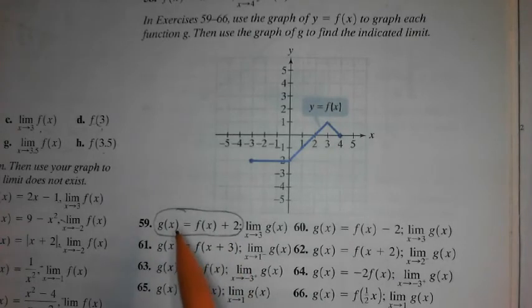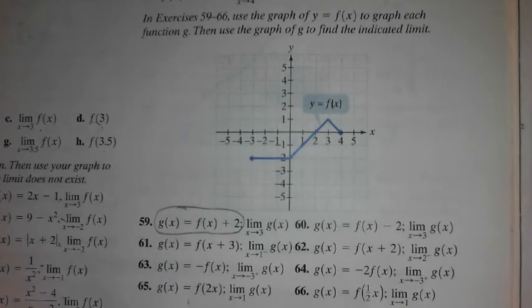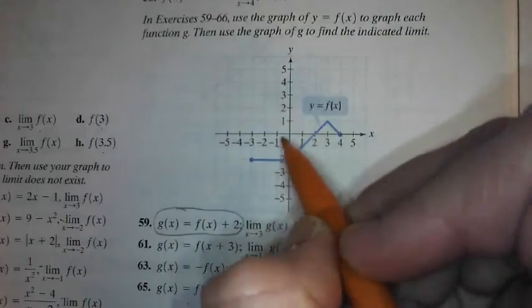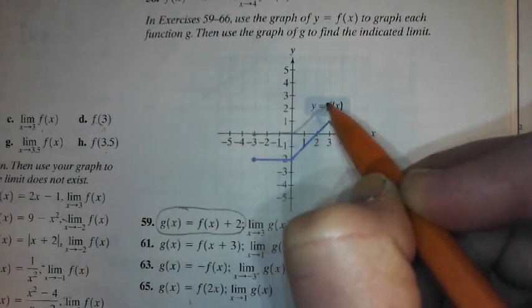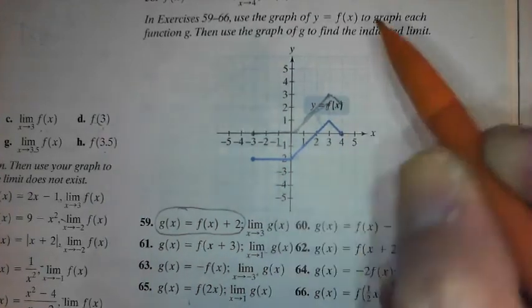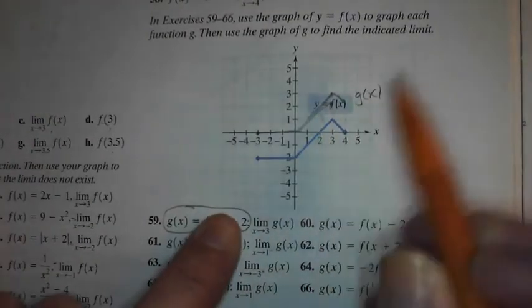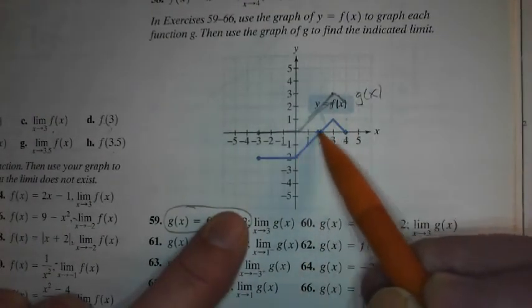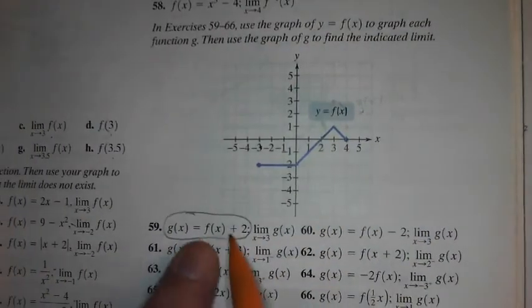First of all, you could re-envision g of x. Because think about transformations. What happened to f of x right here? It got moved up 2. So you could just redraw the graph and call that g of x. Find the limit of that newly drawn graph as we approach 3. It's 3.